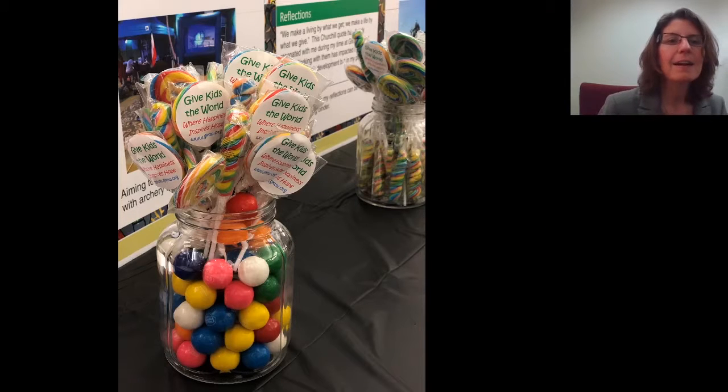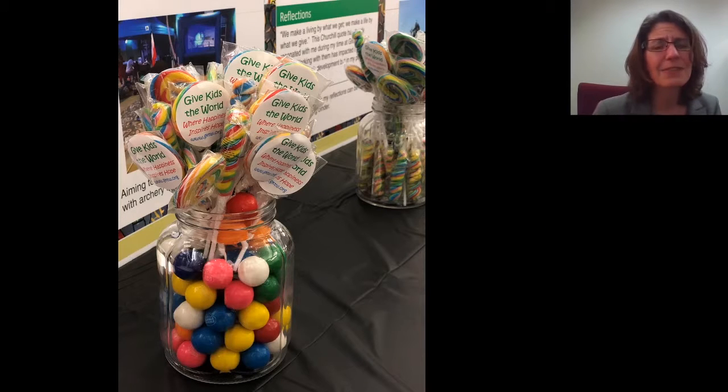The candy, he had bought tons of candy. He had more candy than what is displayed here. It was underneath. And a lot of people didn't want to take it because it was so beautiful. But he had put stickers on all of the candy about Give Kids the World with their website, so people would take some candy. And it just added some nice interest to the poster.